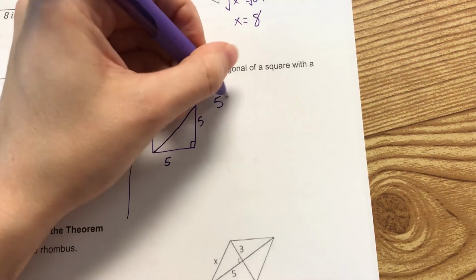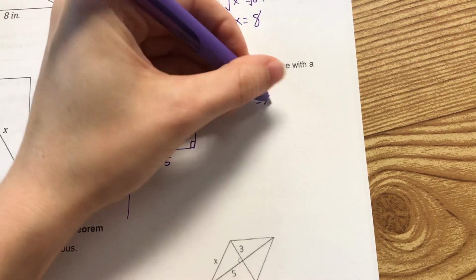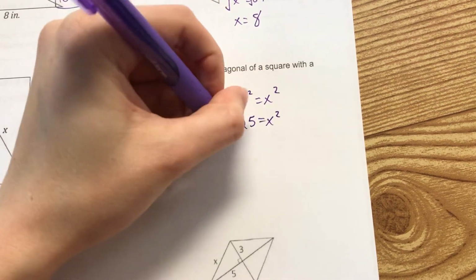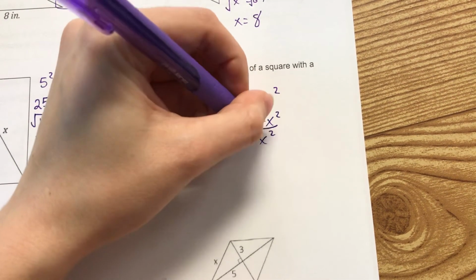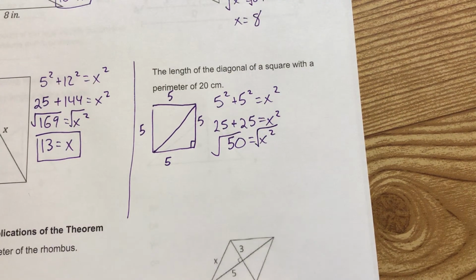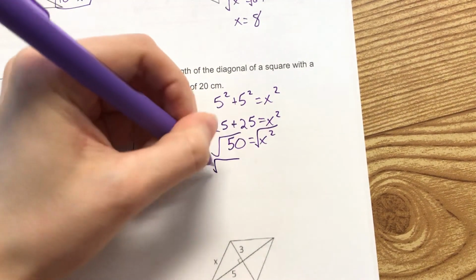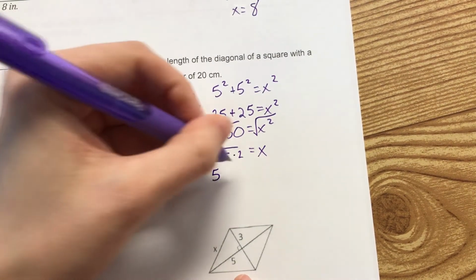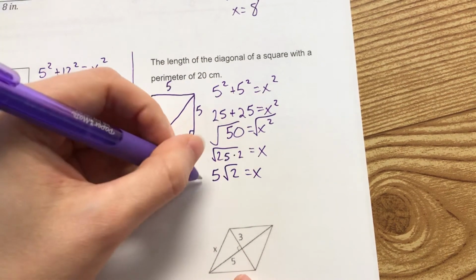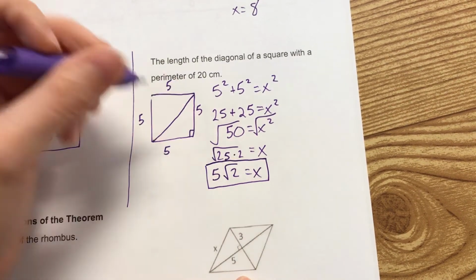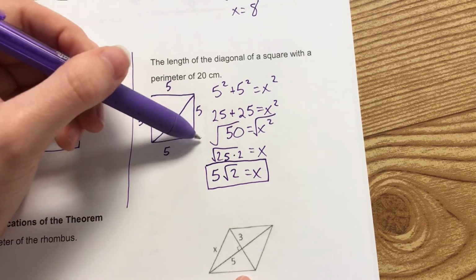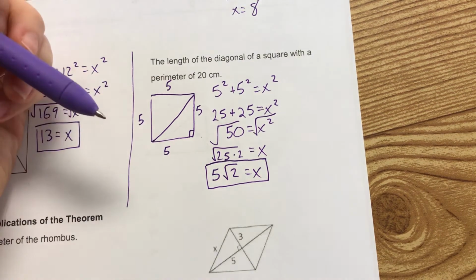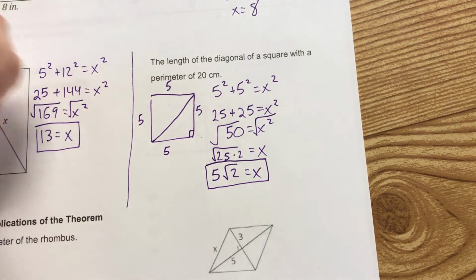We can say 5 squared plus 5 squared equals x squared. There's 25 plus 25 equals x squared. 50 equals x squared. Take the square root of both sides. And the square root of 50, 50 can be broken down into 25 times 2 equals x. So that's going to be 5 root 2 is equal to our diagonal x. Notice the relationship between the sides here. So the sides of our square are 5 and 5, and our diagonal is 5 root 2. We're going to talk about that on a future day in this chapter about why that happens.